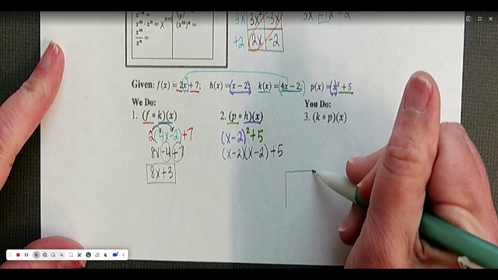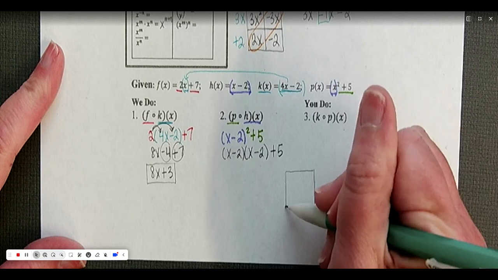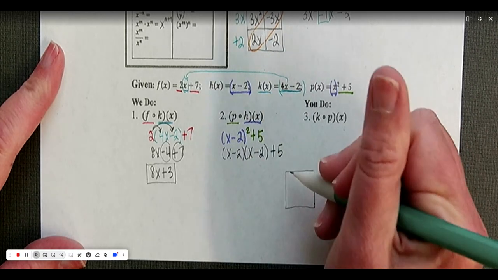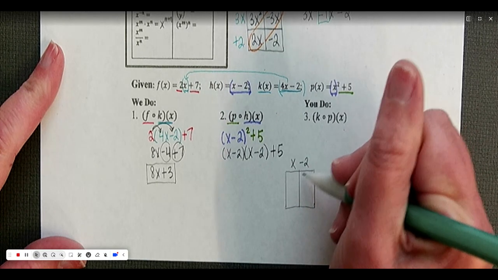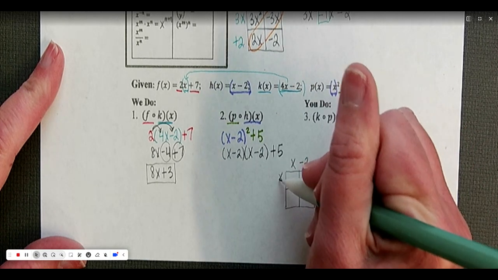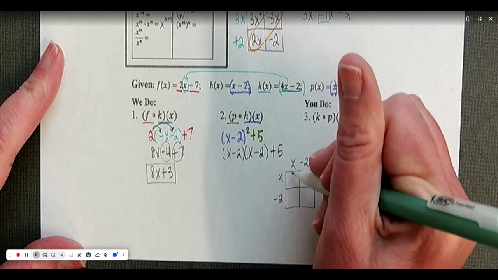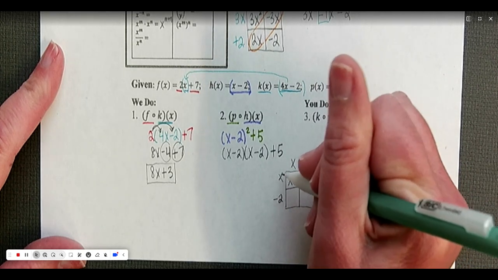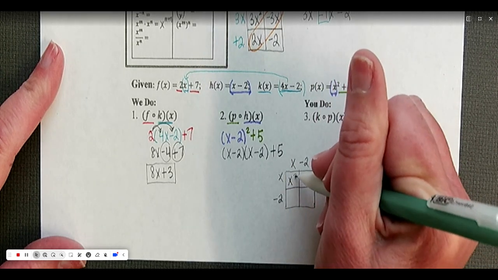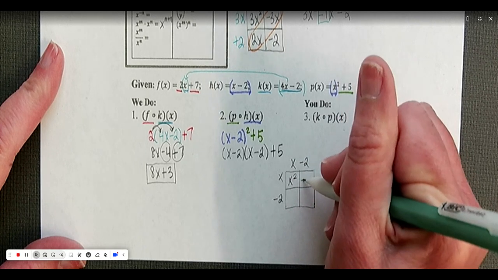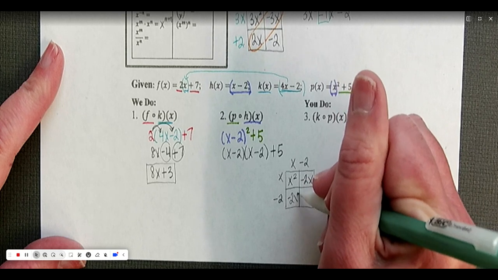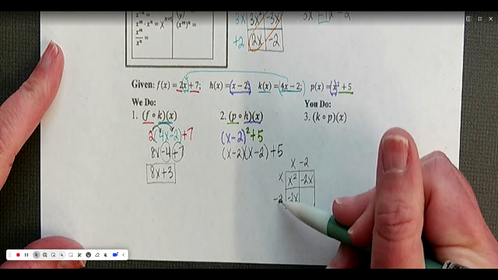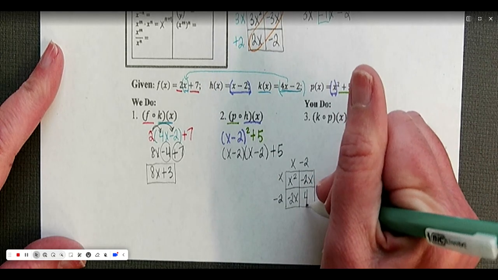So you can multiply that in a box, or you can just use either double distributive or FOIL. Maybe I'll multiply it in a box and show you what I mean. So I'm going to be multiplying x minus 2 times x minus 2. And so x times x, or 1x times 1x is 1x squared. Here I'm going to get negative 2x. X times negative 2 is negative 2x. And in the bottom right, negative 2 times negative 2 is positive 4.